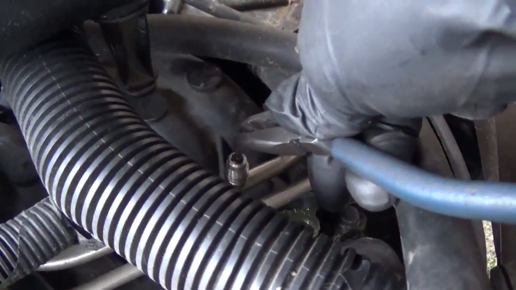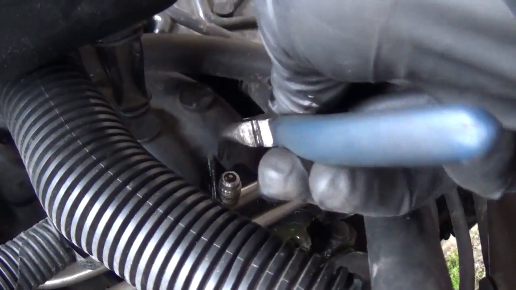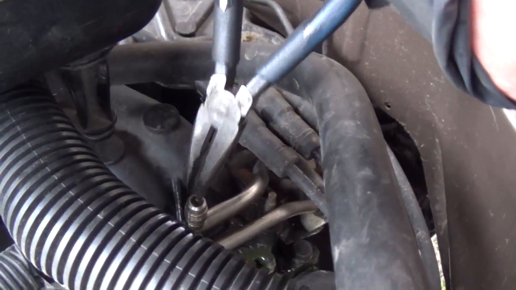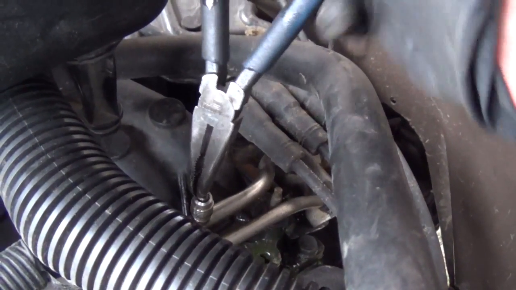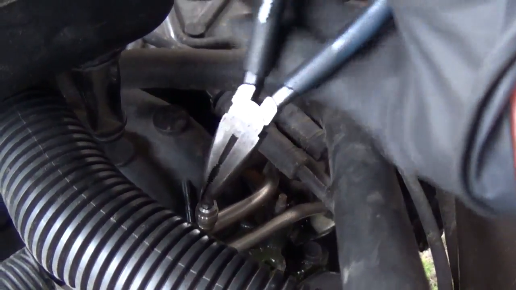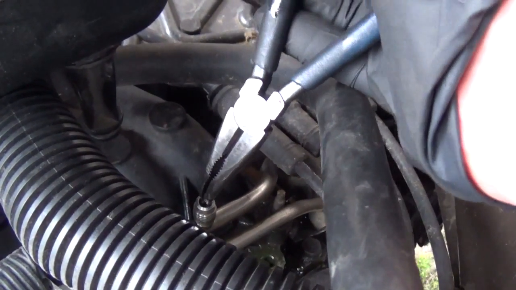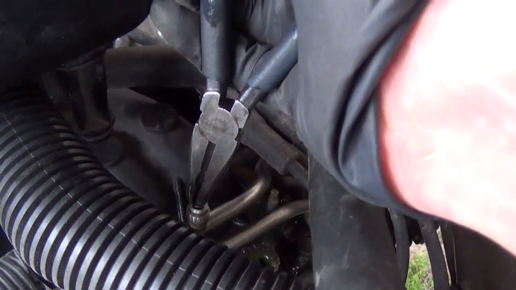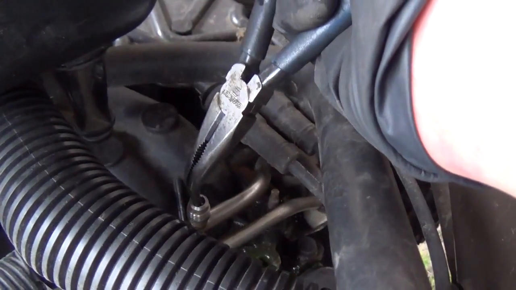If I squeeze it, oh yep, there's fuel pressure in there. So I just want to straighten this guy out. Alright, that's more or less centered. Now, let's reconnect our fuel pressure gauge.